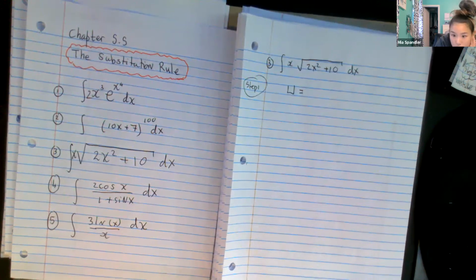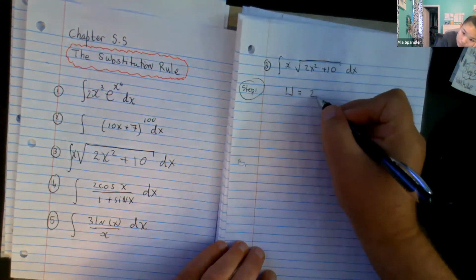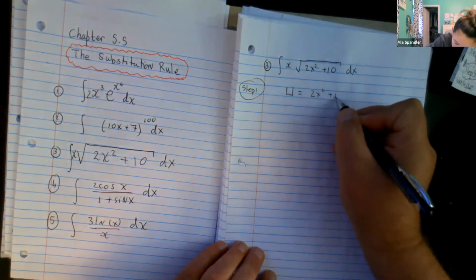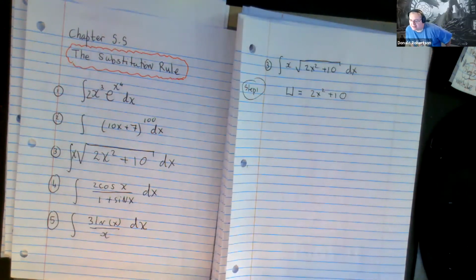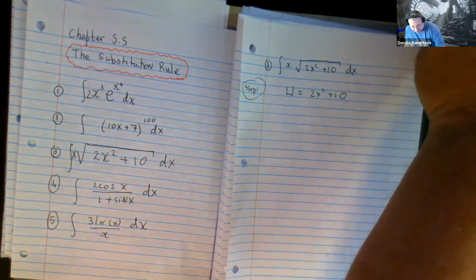Two x squared plus 10. Right. As a general rule, don't you try and pick the ugly thing, whatever that means, as your u sub. That makes sense?